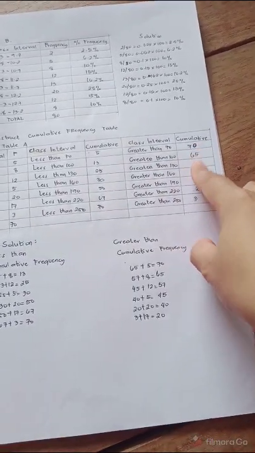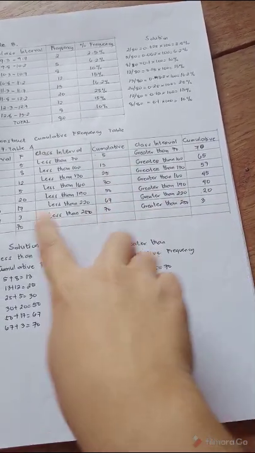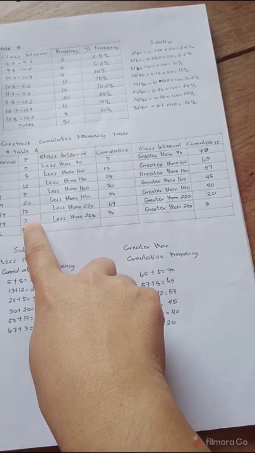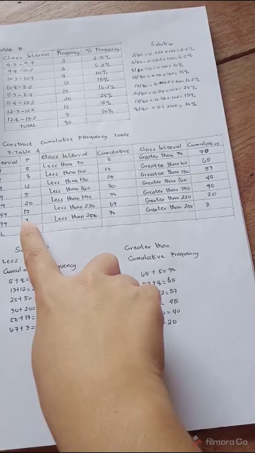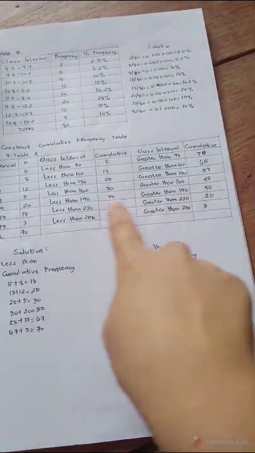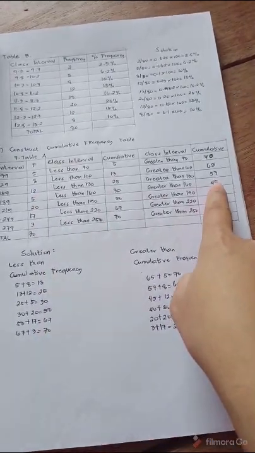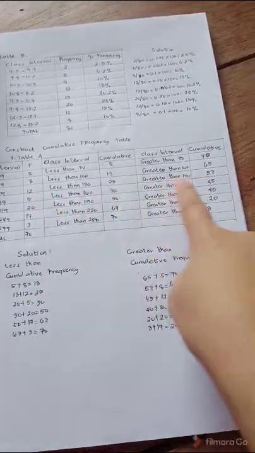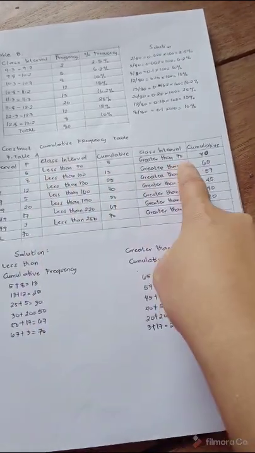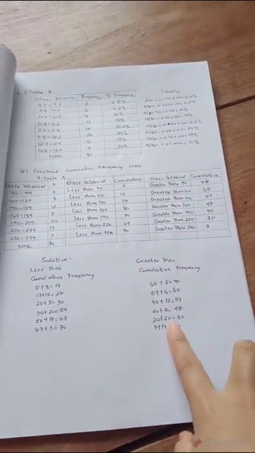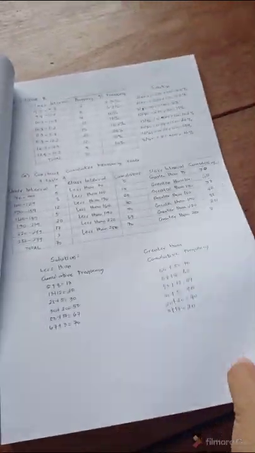For the greater than, we have 3. For the greater than 3, copy. So 3 plus 17, we have 20. 20 plus 20, we have 40. 40 plus 5, we have 45. 45 plus 12, we have 57. 57 plus 8, we have 65. 65 plus 5, that is 70. That's how I get my answer for the greater than and less than cumulative frequency.